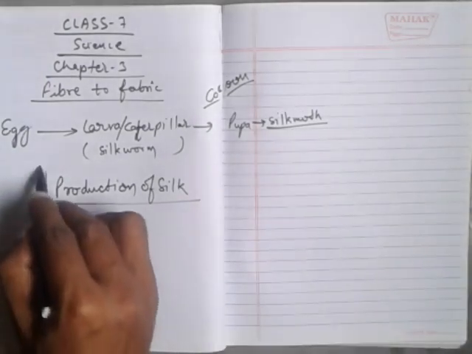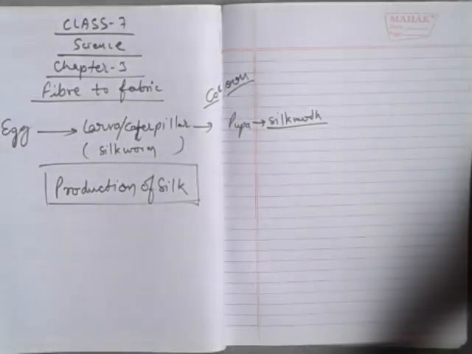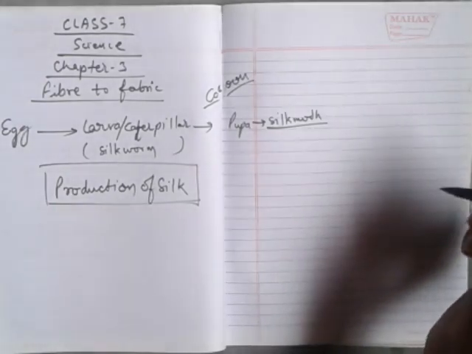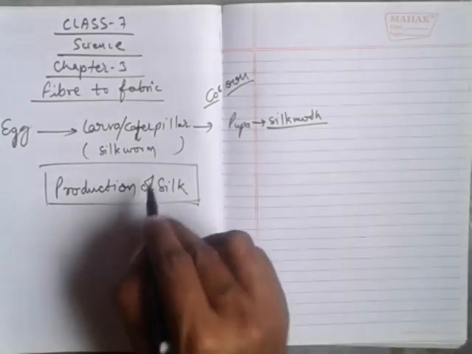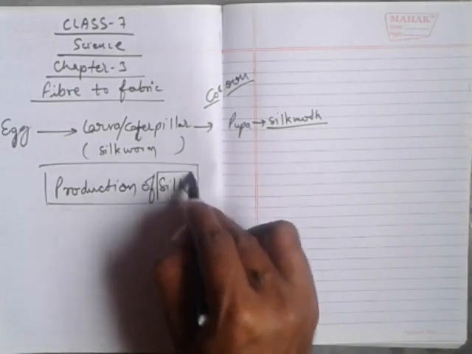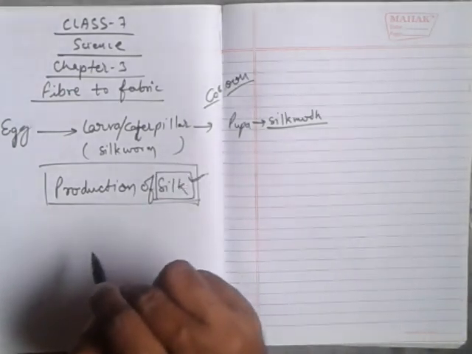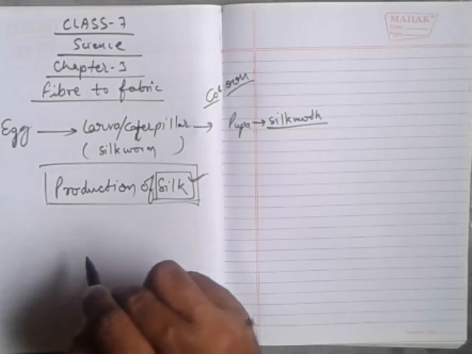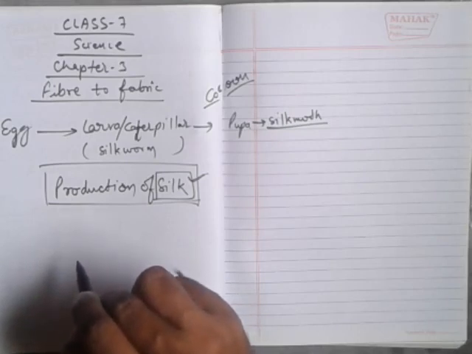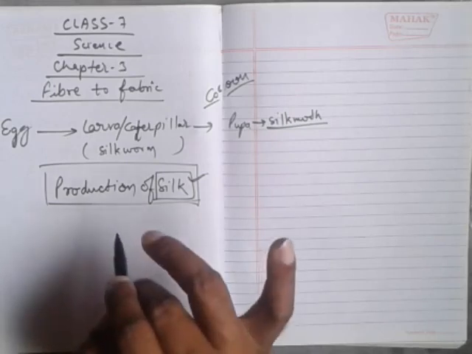So our next topic, or we can say today's topic, is production of silk. It means how can we raise our production to fulfill the requirement of the industry.